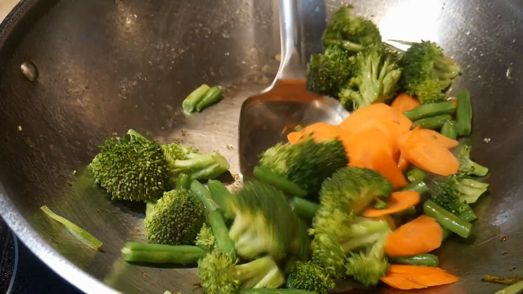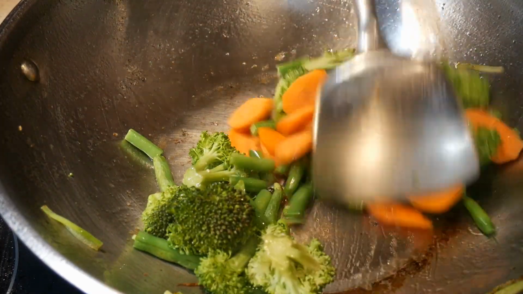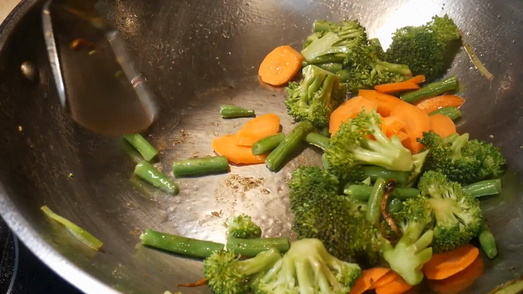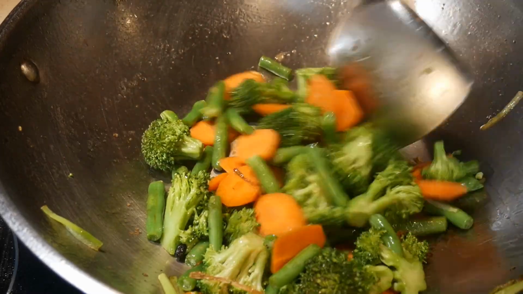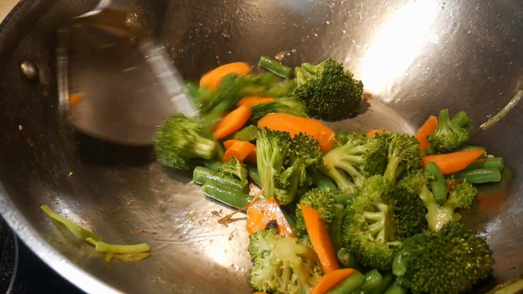Next, I'm going to put in some carrot. You notice that because I have all the ingredients prepared in advance, it allows me to create a vegetable medley with many different kinds of vegetables.